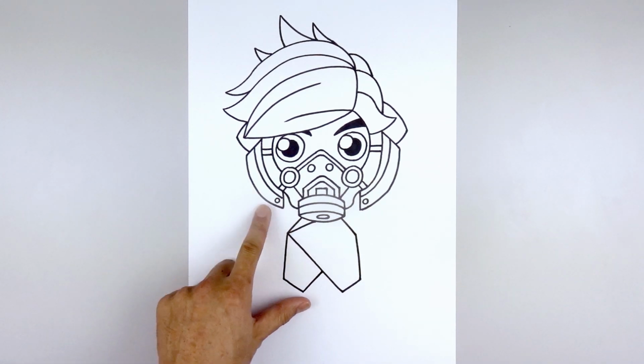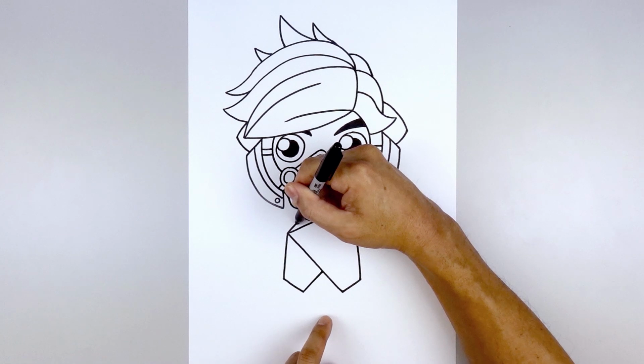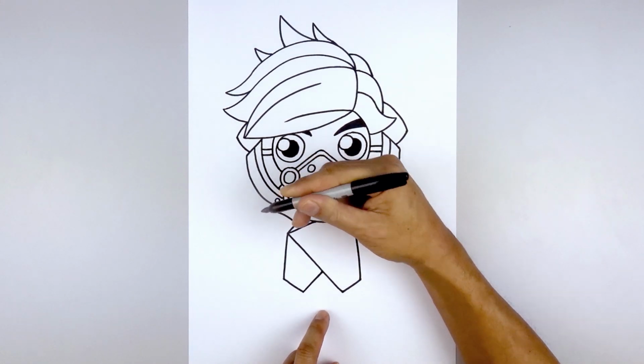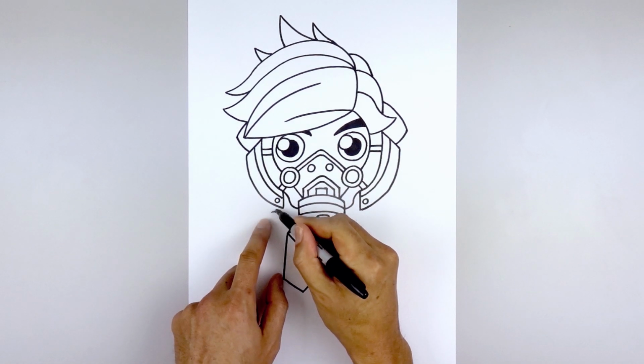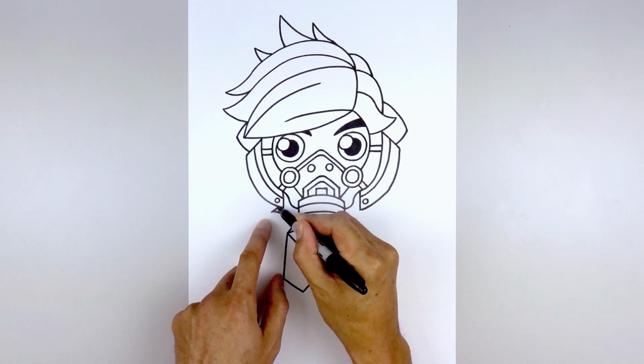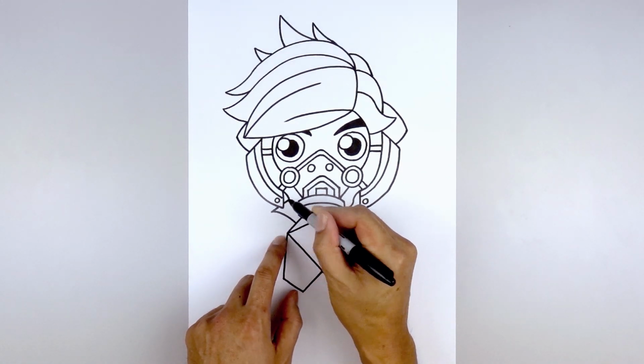Let's add a flap over on the left side. So from this line, I'm going to curve out towards the left. We'll draw a straight angle line going in behind the head. So we'll go in behind this point and continue up.